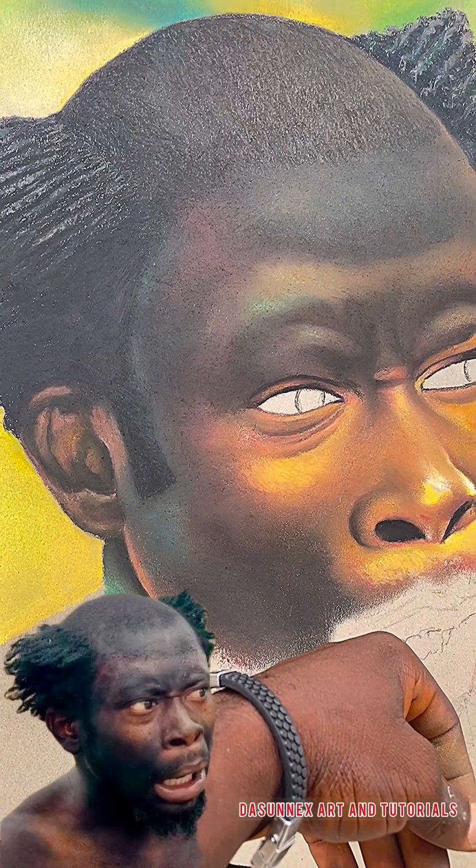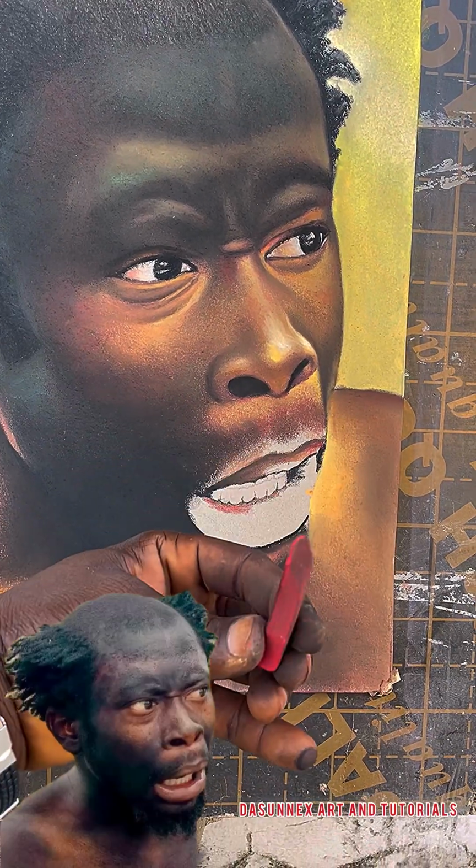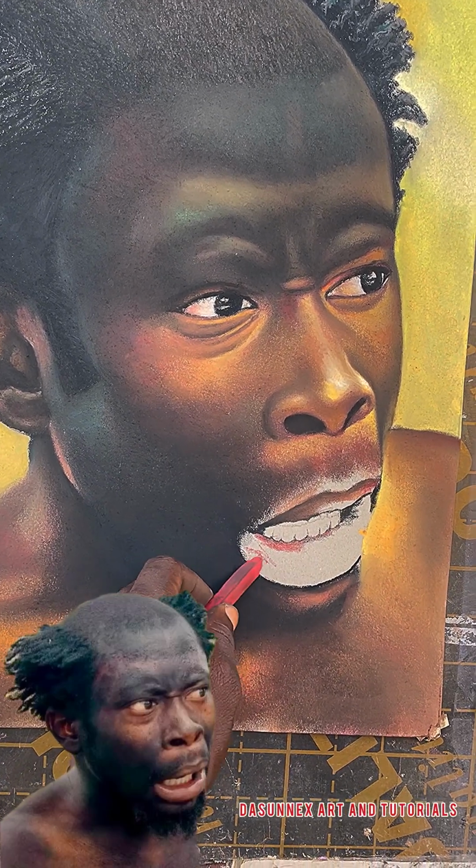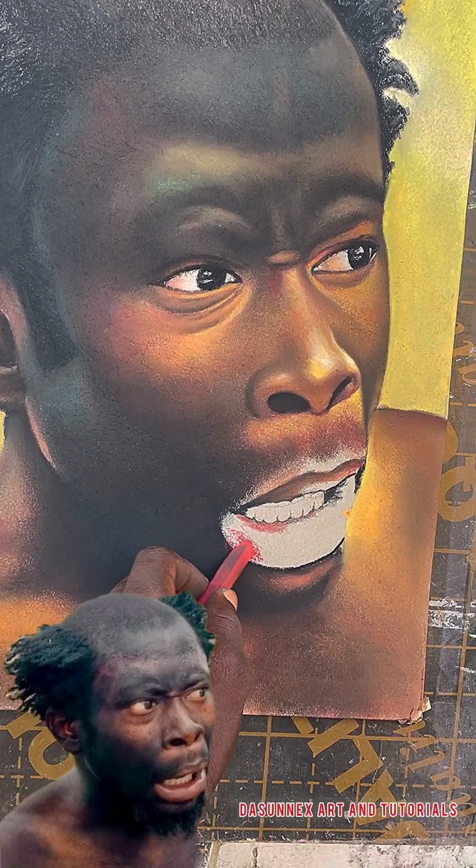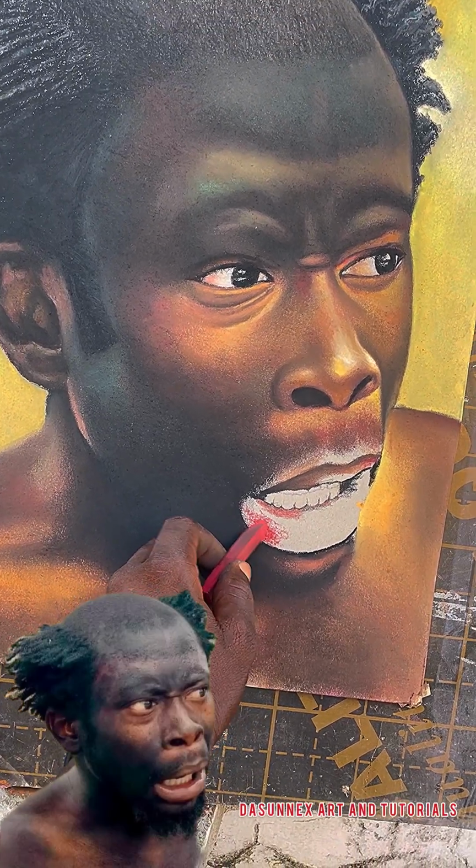So, still on the skin tone, trying to get the skin effect. So as you can see, I was able to get the skin effect. Now I'm working on the mouth, trying to get the mouth.